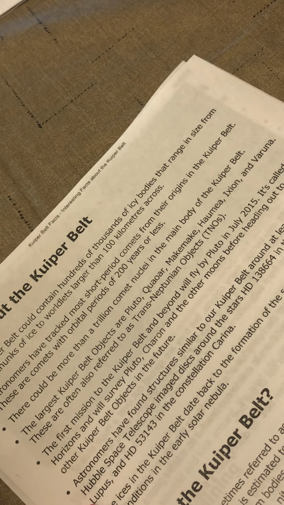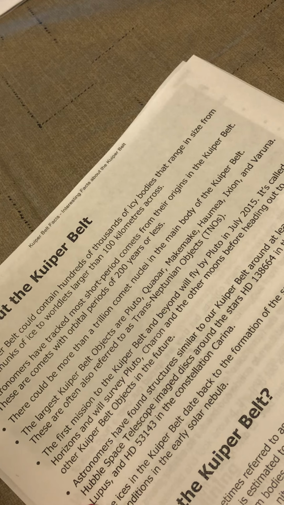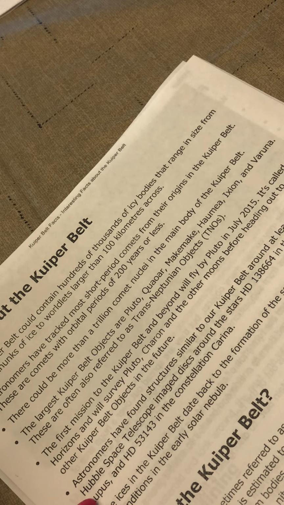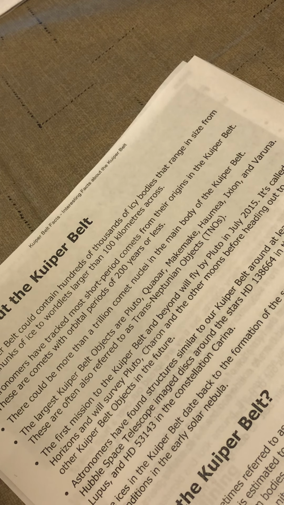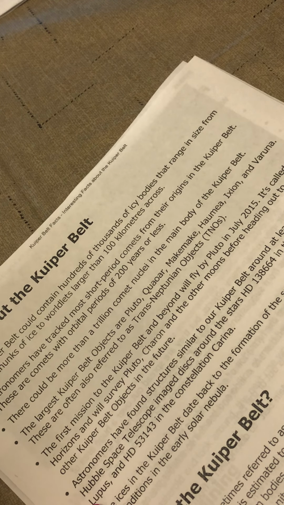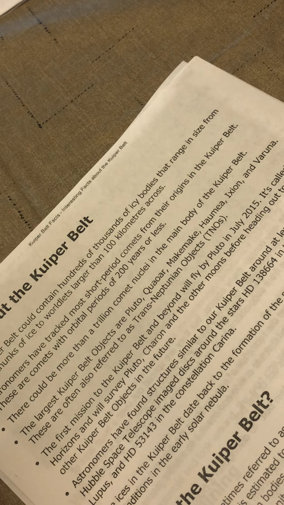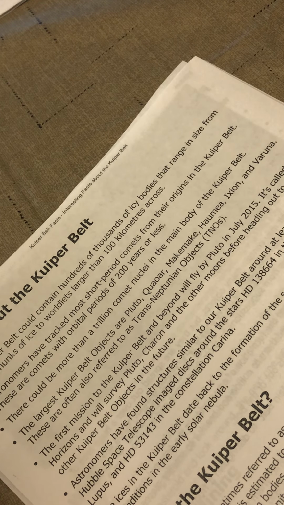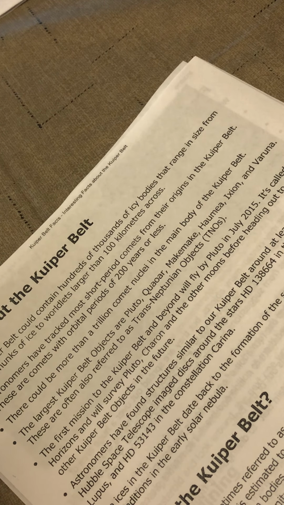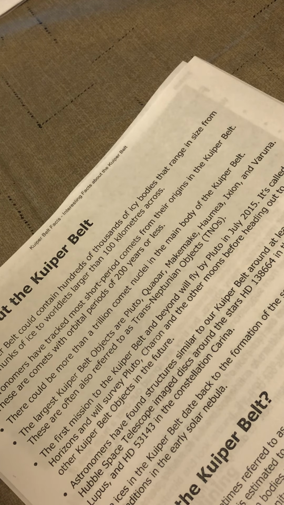Astronomers have found structures similar to our Kuiper belt around at least 9 other stars. Hubble Space Telescope images show disks around the stars HD 138664 in the constellation Lupus and HD 53143 in the constellation Carina. The ice in the Kuiper belt dates back to the formation of the solar system, and it contains clues to conditions in the early solar nebula.